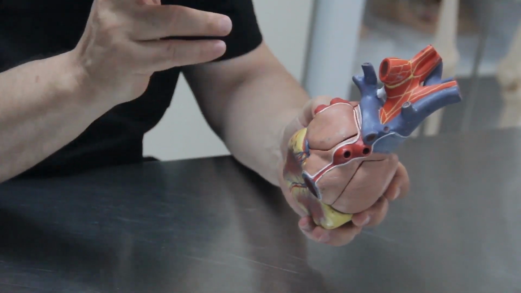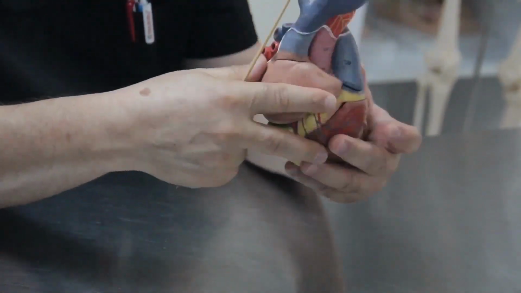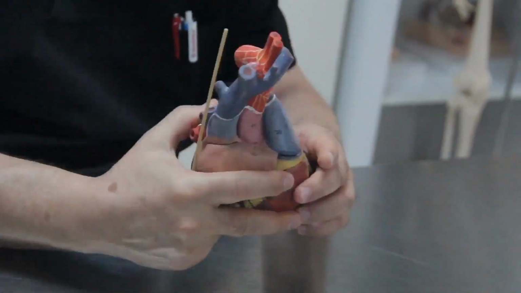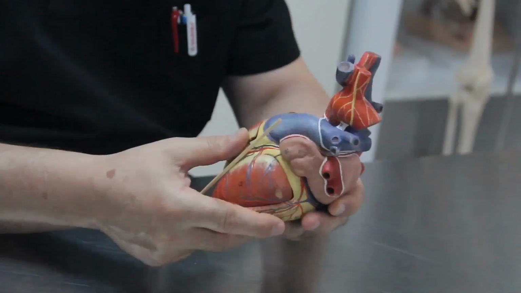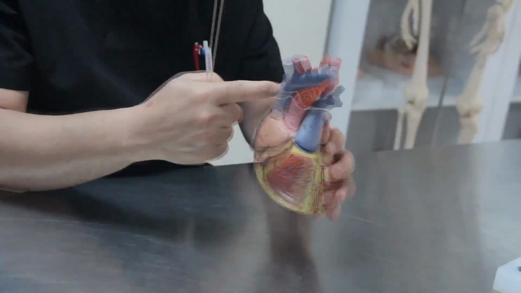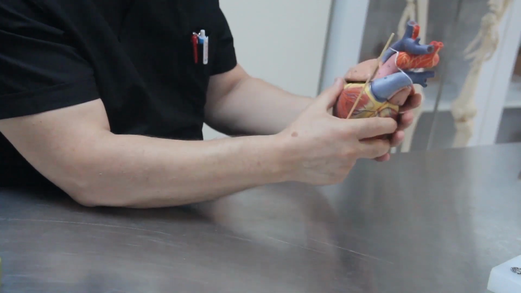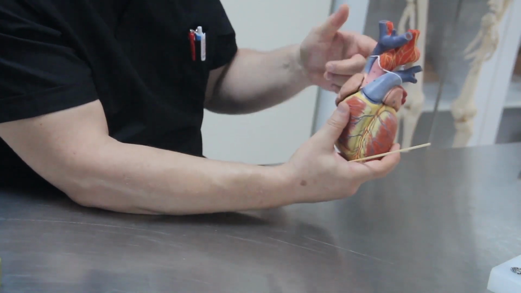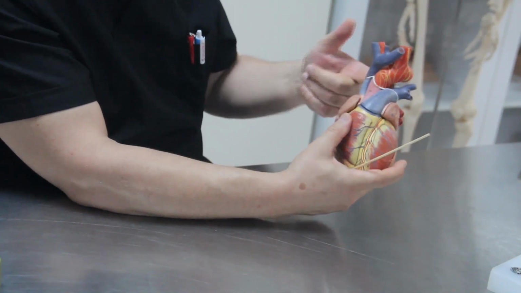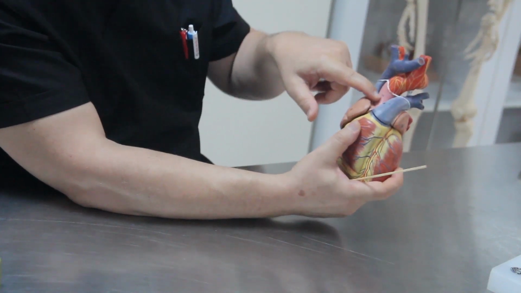There are two sinuses: the transverse pericardial sinus and the oblique sinus. I'm going to show you the transverse pericardial sinus in the cadaver. But just to look at it, it's located somewhere around here. It's behind the ascending aorta.